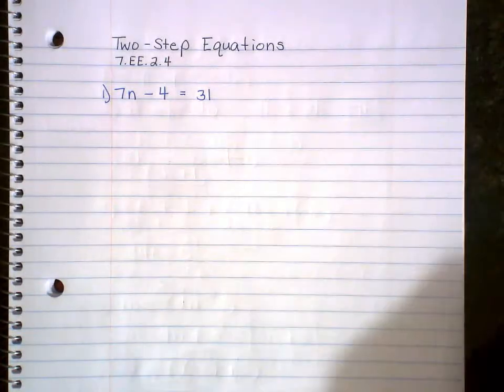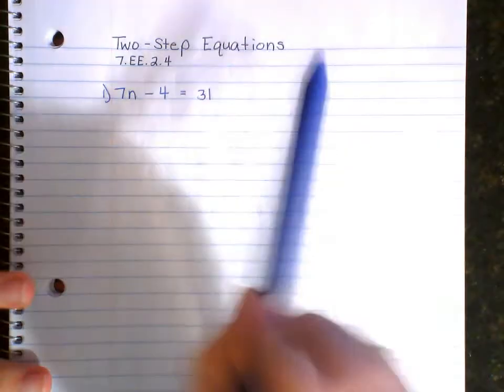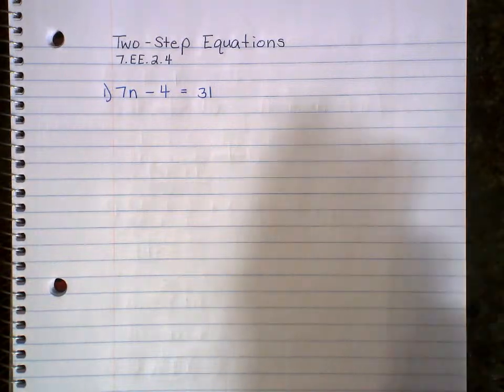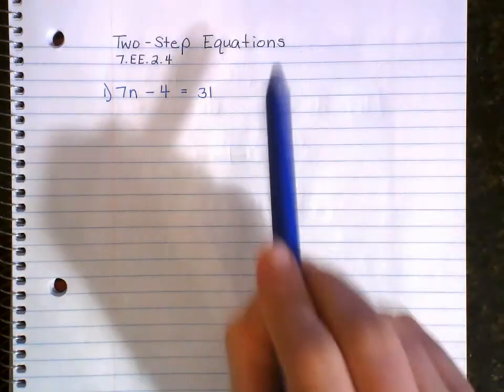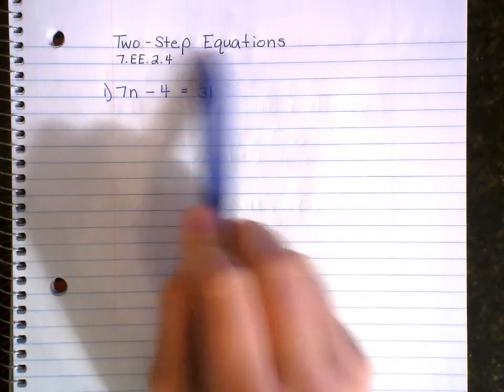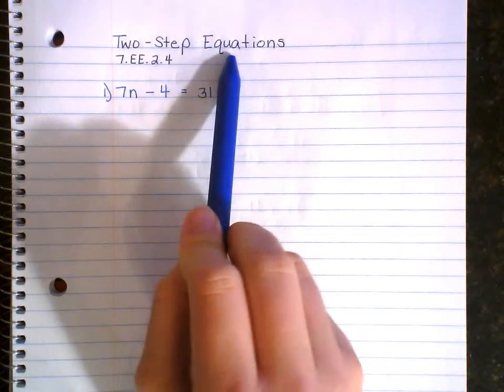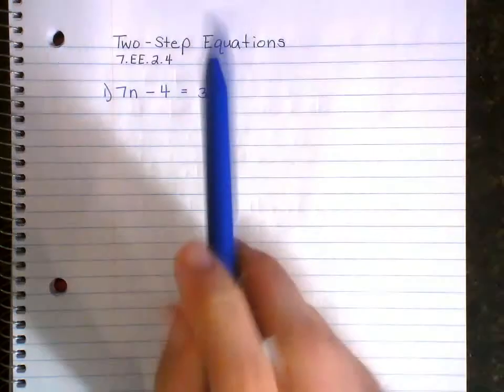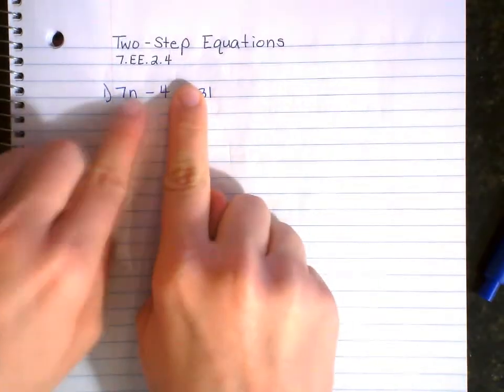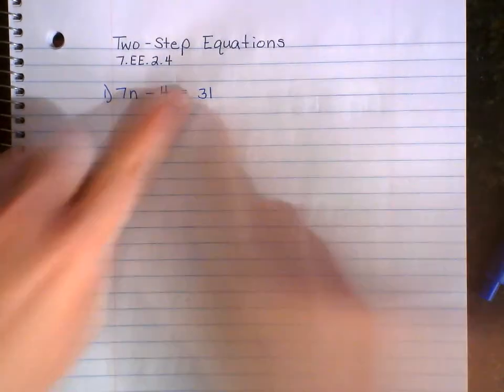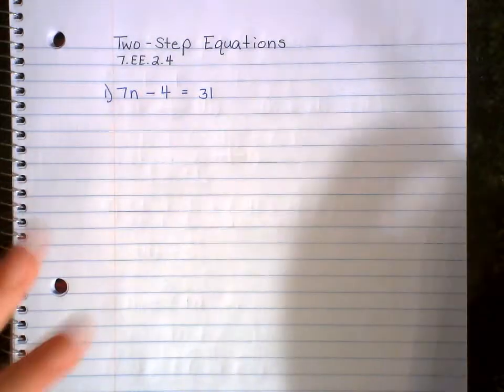All right, so in this video, we are focusing on two-step equations. I guess actually some of them might be multi-step, but two-step equations. So, equations literally has the word equal in it if we had an L there. So it has the equal sign. An equation is two expressions separated by an equal sign.